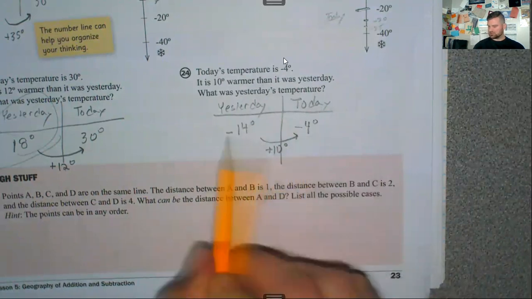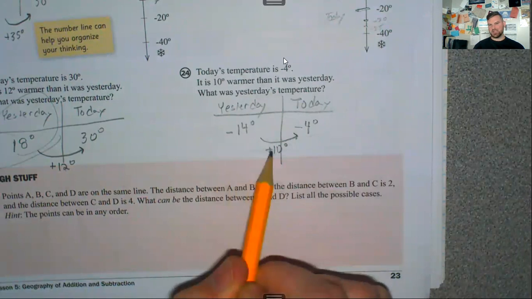If we add 10 to this, negative 14 plus 10 is negative 4. So you can always kind of check.